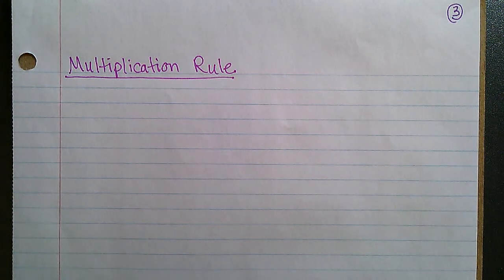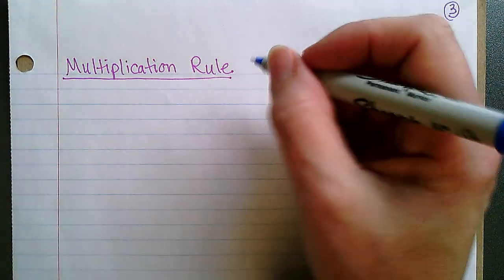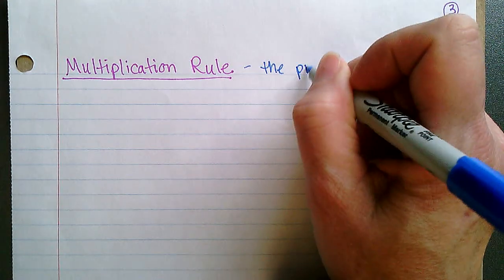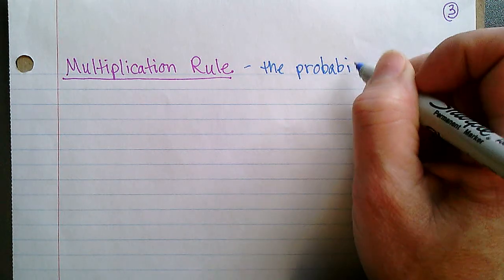Now that we've talked about independent and dependent events, let's get on to the multiplication rule. The multiplication rule deals with the probability of 2 events occurring in a sequence.